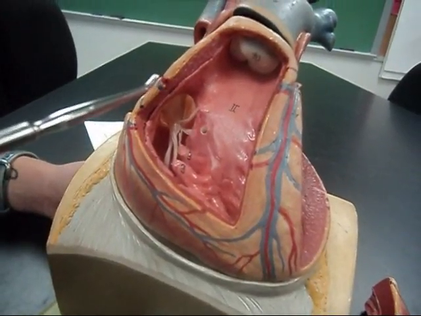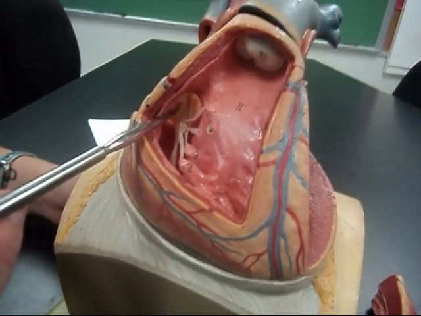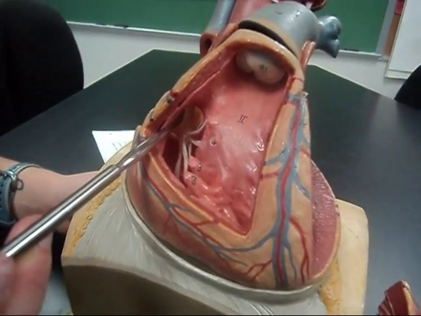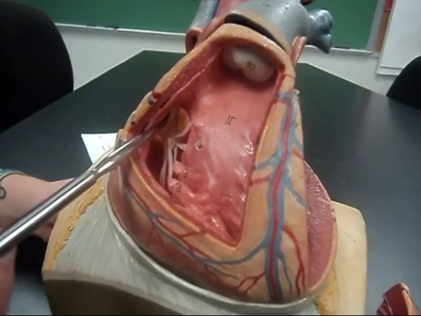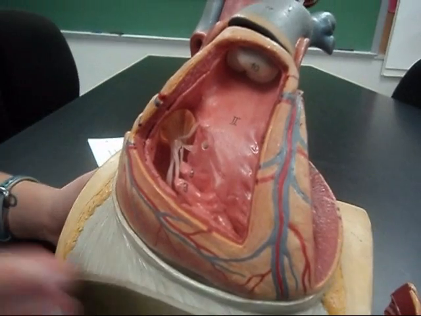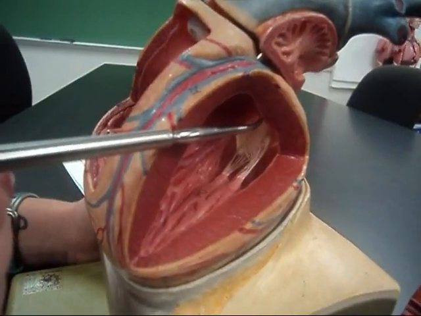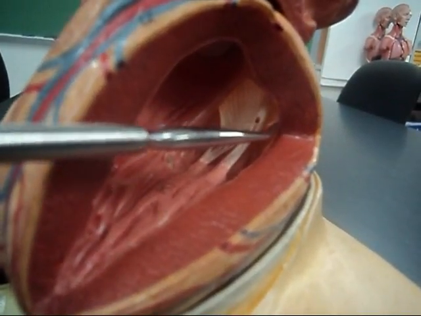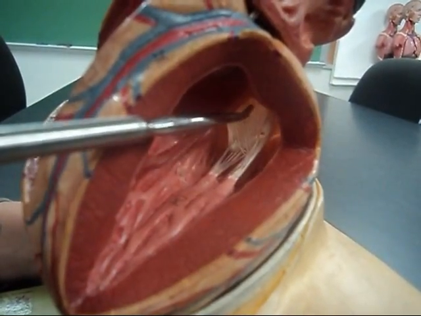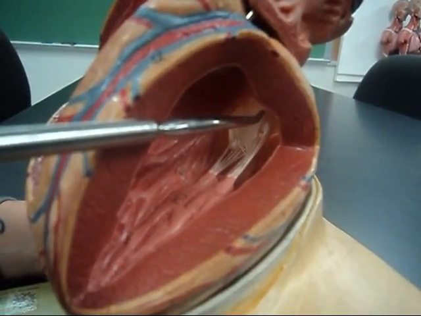So, if you can see, this is going to be the right atrioventricular valve. This is also known as the tricuspid valve. If you can see where the probe is touching up there, that valve right there, the tricuspid or the right atrioventricular valve. I'm going to turn the heart a little bit. On the left side, we can get the camera up in there. You've got the bicuspid valve, also known as the mitral valve, also known as the left atrioventricular valve.